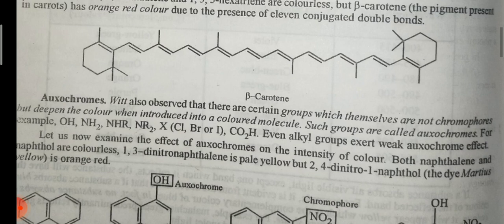Witt also observed that there are certain groups which themselves are not chromophores but deepen the color when introduced into a colored molecule. Such groups are called auxochromes. For example, OH, NH2, NHR, NR2, CO2H; even alkyl groups exert weak auxochromic effect. Let us now examine the effect of auxochromes on the intensity of color.